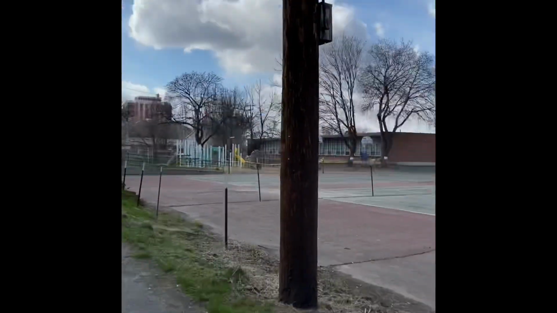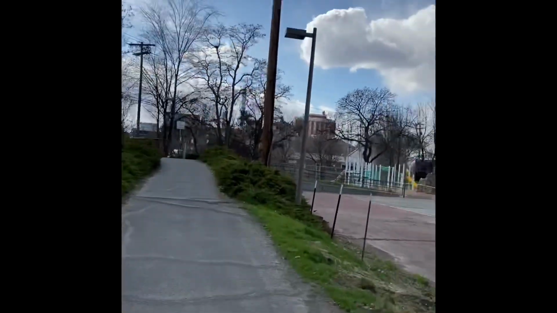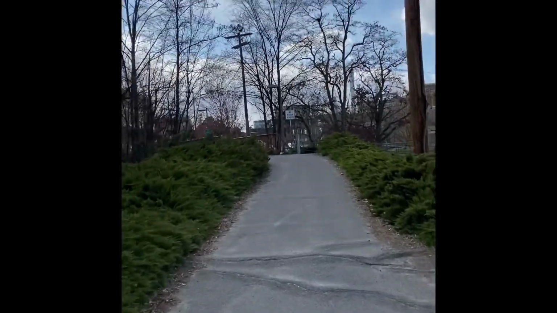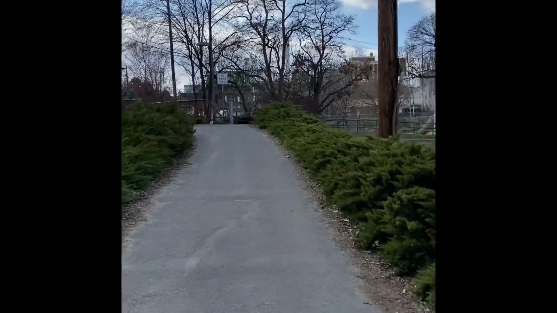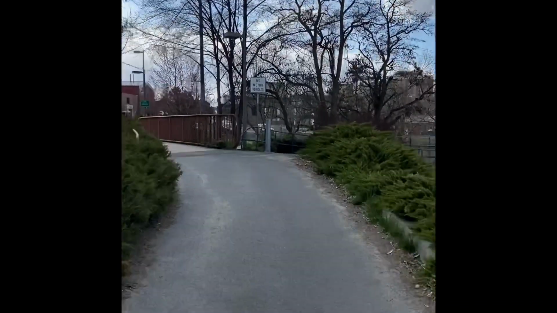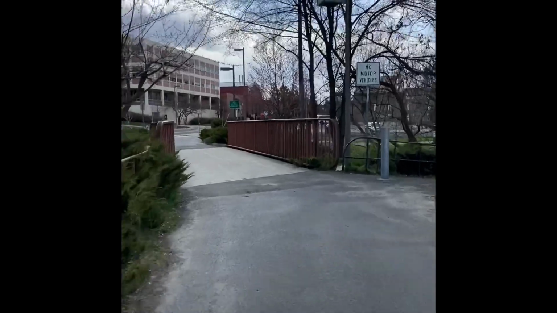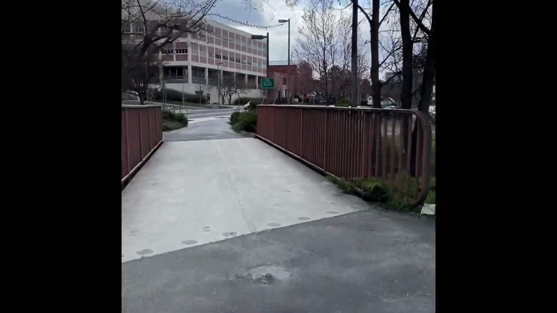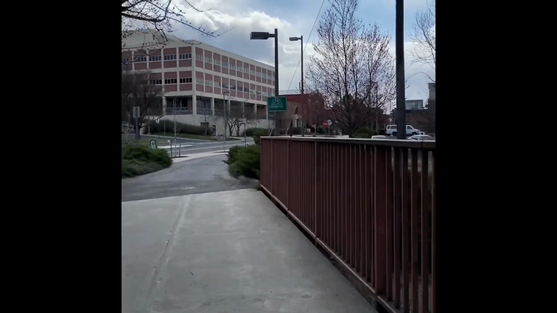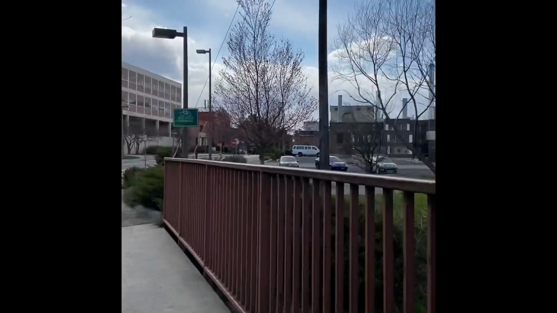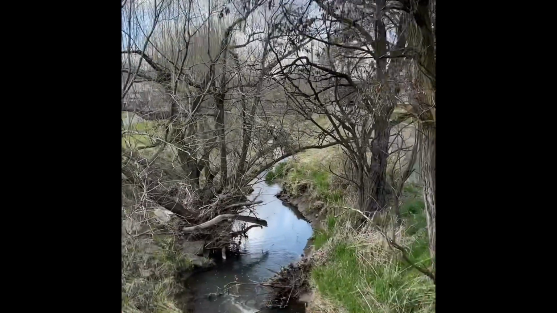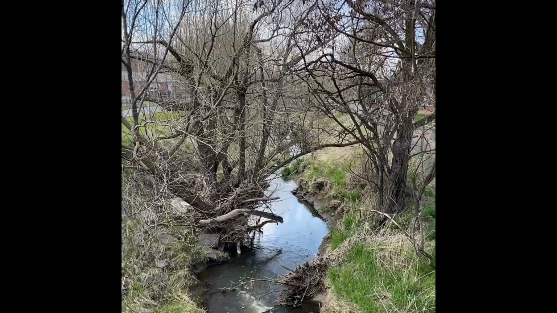They're up alongside these abandoned tennis courts. So we're coming up onto question 4 here in just a minute. Alright, so we are going to be looking down and up the stream along the bridge here. So here's some downstream footage.